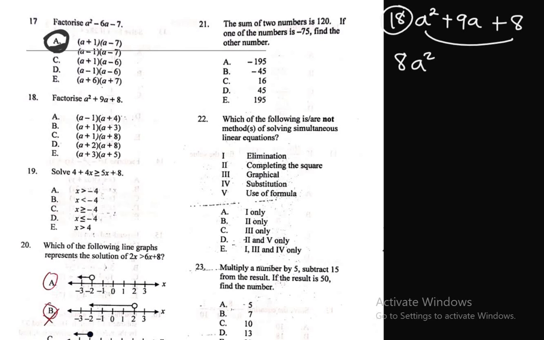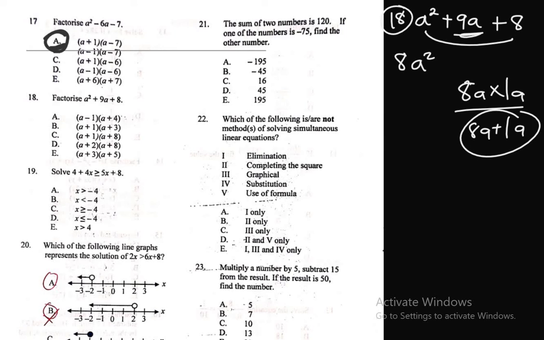What are the factors of 8a squared that will give me 9a, the middle term? 8a times 1a will give me 8a squared, and 8a plus 1a will give me 9a. So use 8a plus 1a to replace this middle term. We now have a squared plus 8a plus 1a plus 8.